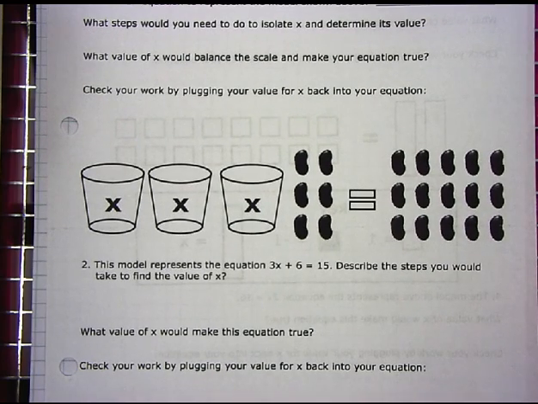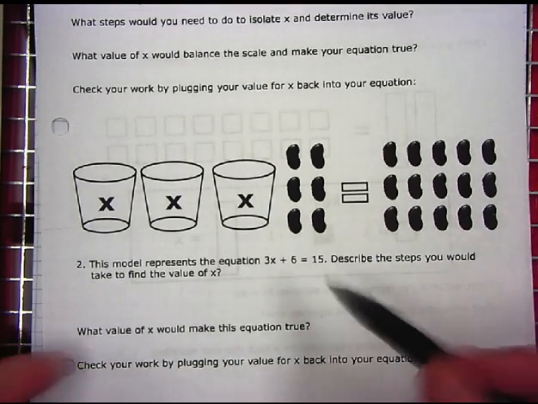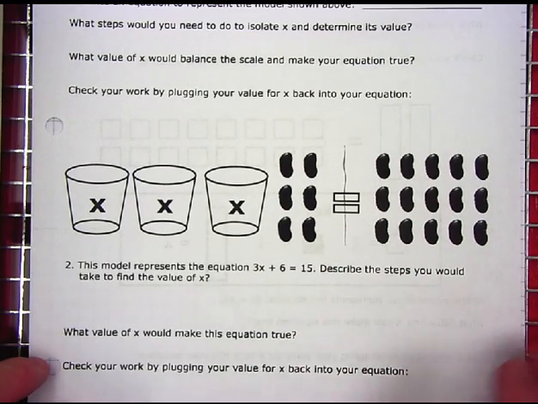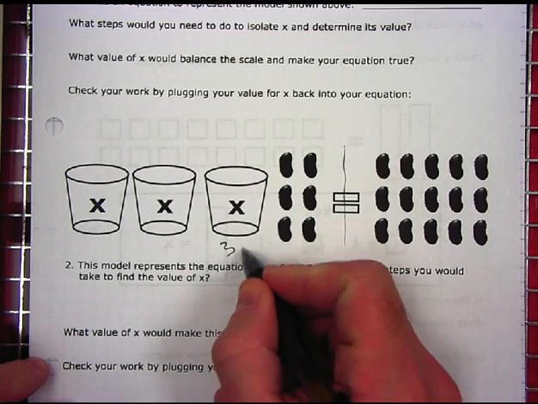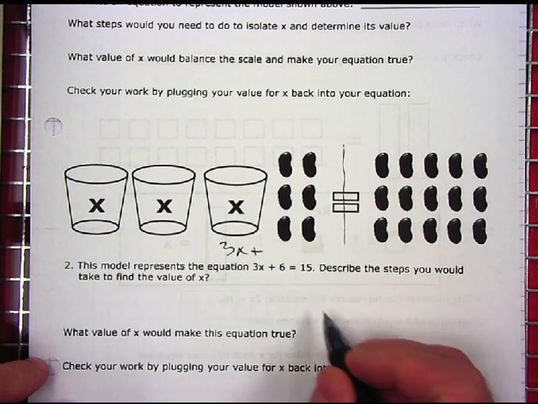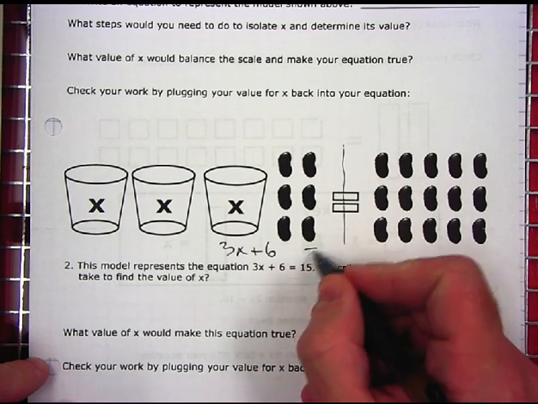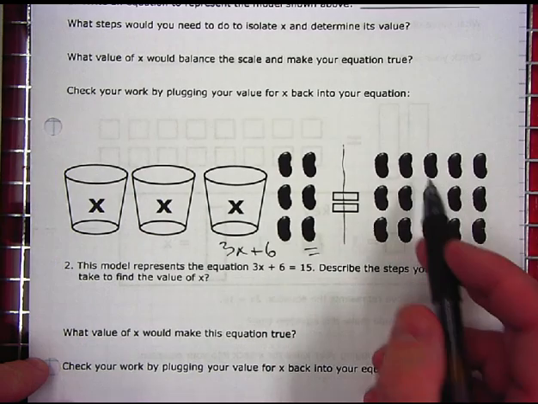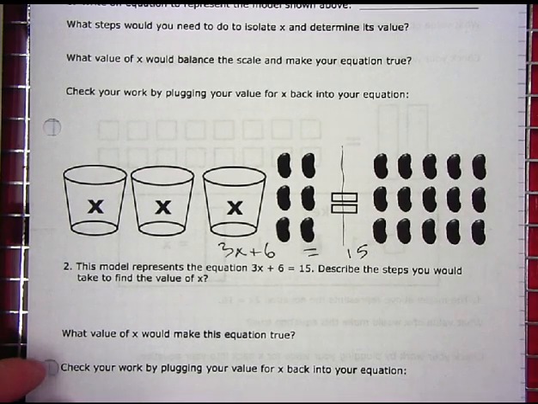It says this model represents the equation 3x plus 6 equals 15. First, let's check that and make sure that makes sense to us. On this side of my equation, let me split this down the middle. On this side I have x plus x plus x, which is the same as 3x. And then also on this side I have 6 beans. So 3x plus 6 equals whatever's on the right side of the equation. I have 5, 10, 15 beans on this side. So 3x plus 6 equals 15.